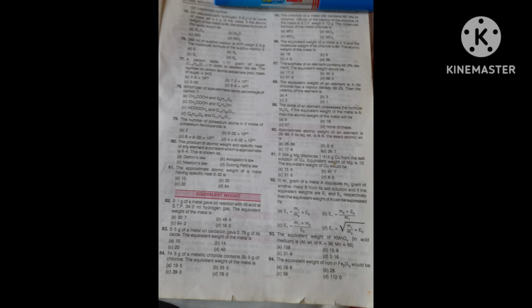Its correct option is B, means 3. How will its value be 3? Now just read the question. Vapor density is 59.25 and equivalent weight of the element is 4. Then now you can solve it very easily.